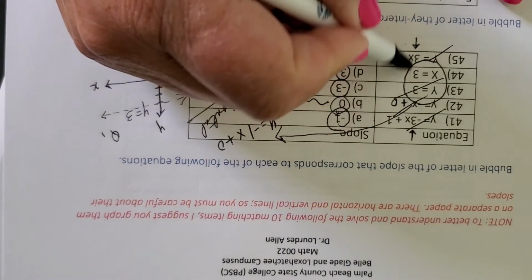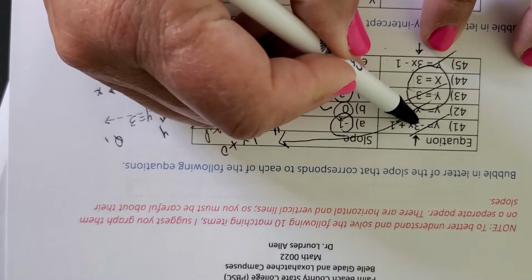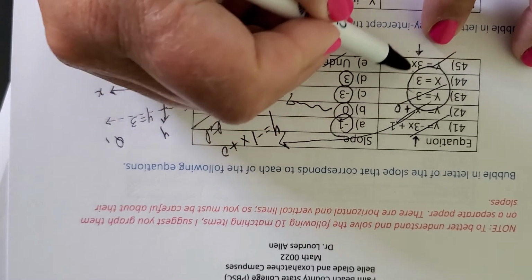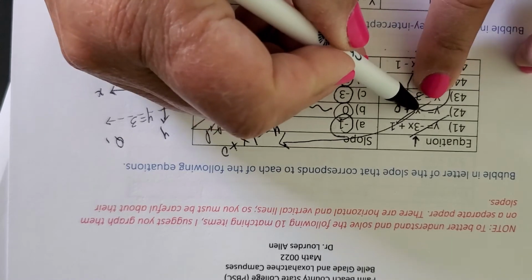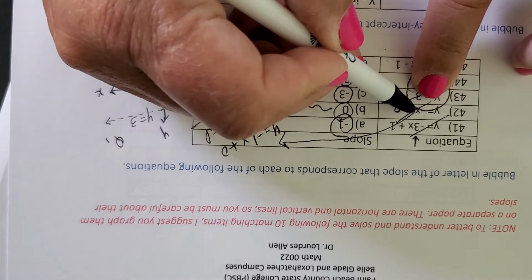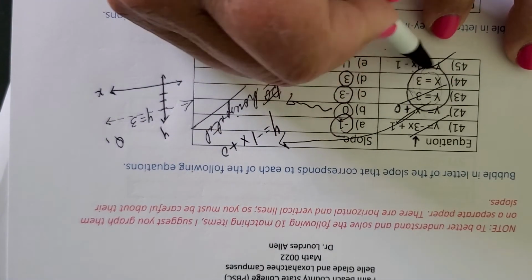The two most difficult were these two. Because here you know that the slope is negative 3 right beside the x. Here you know that the slope is 3, the coefficient of the x term. And here you know that the slope is negative 1 because the coefficient of the x term is negative 1. The only challenge, it might be this.